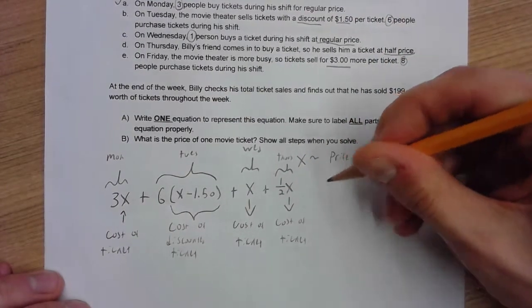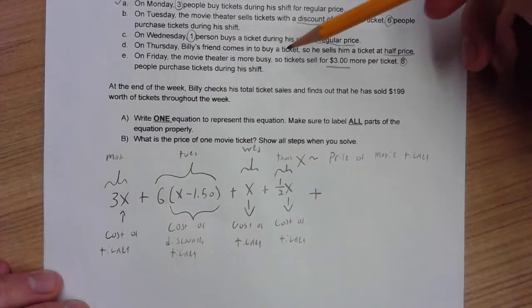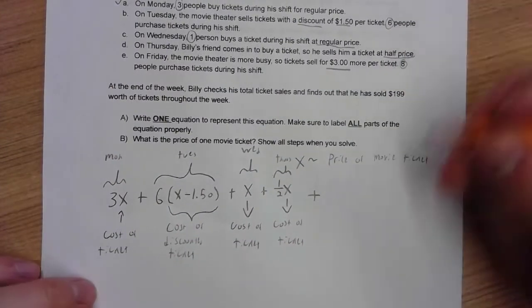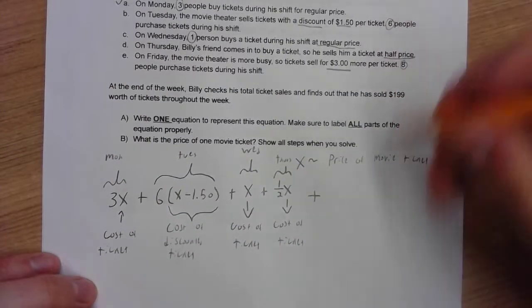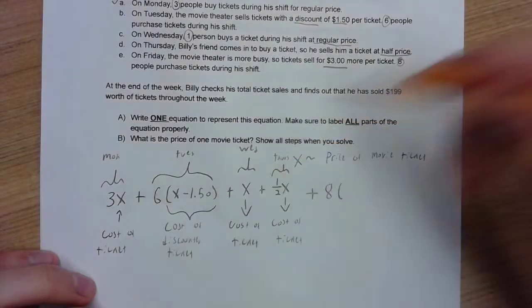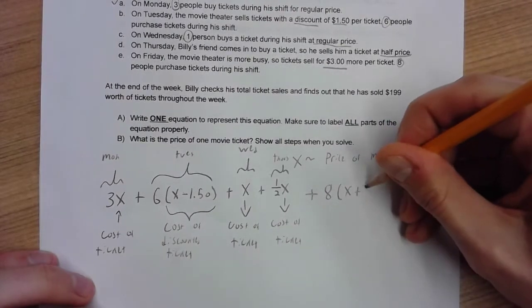Finally, we are on to Friday. I'm going to write it down a little further down so I have more space. And on Friday, the movie theater is more busy, so ticket sales are increased by $3 each. Very important that we write that each in there. So now we have 8 total tickets, and they are being sold similarly to Tuesday. x plus, this time, $3.